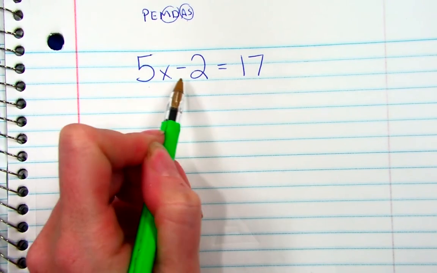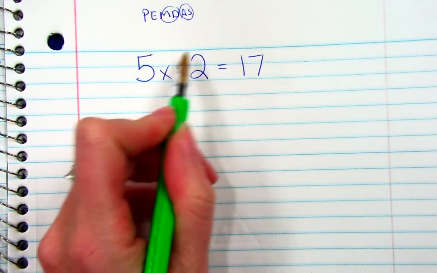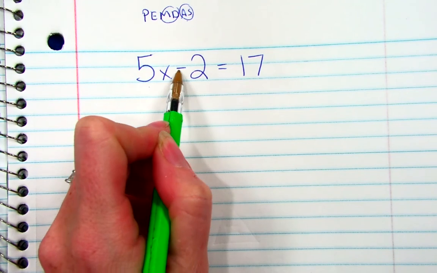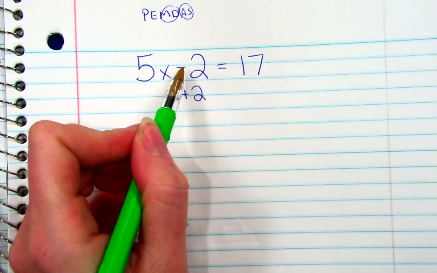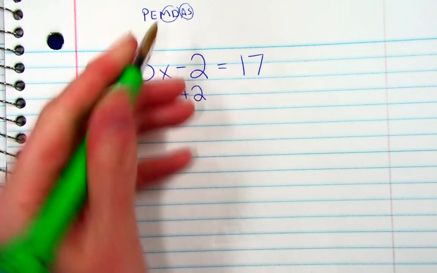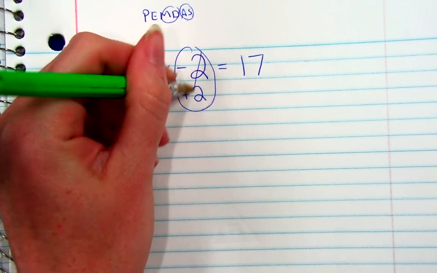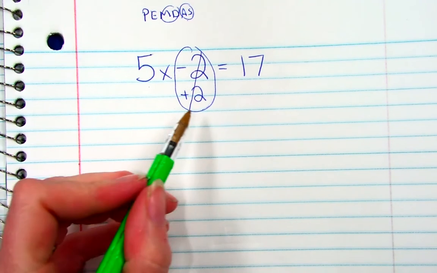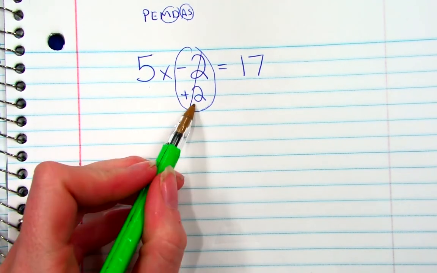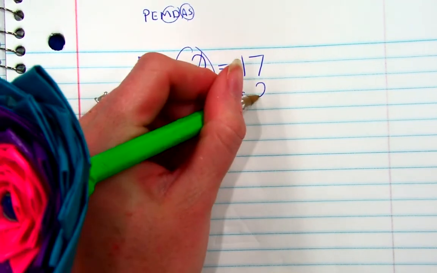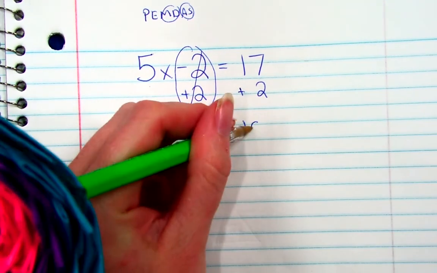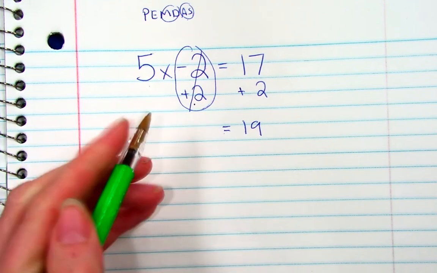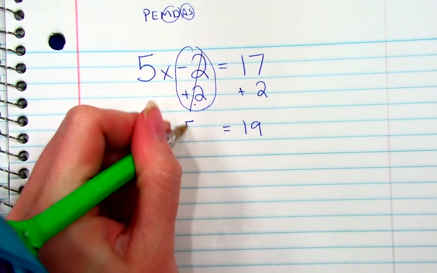right? Adding and subtracting was the last thing you did. So if I'm working backwards to get to x, I'm going to get rid of this subtracting 2 first. So the opposite of minus 2 is plus 2. Or you can think of it as positives and negatives. The opposite of negative 2 is positive 2, so those will zero out. Remember that balance beam, or that balance. If I added 2 to the left of the equal, I have to add 2 to the right of the equal sign. So 17 plus 2 is 19.